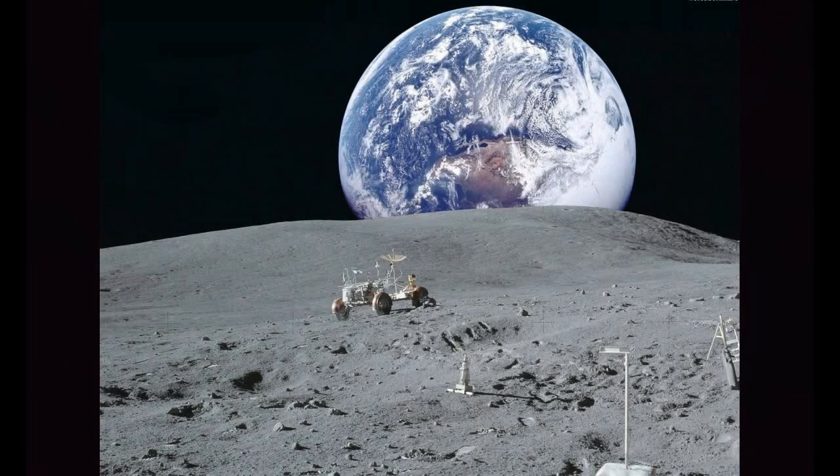Now this last picture, we are going to go far, far away. We are going to travel to the moon. Yes, let's go to the moon. Look at that. That is a picture taken by an astronaut. Now, this is two pictures taken by astronauts.